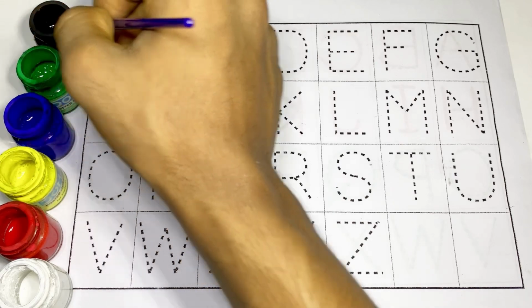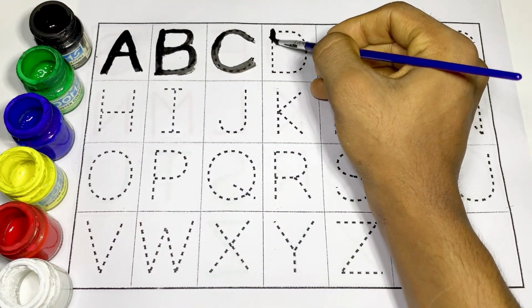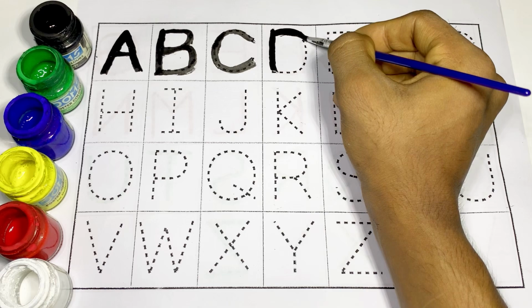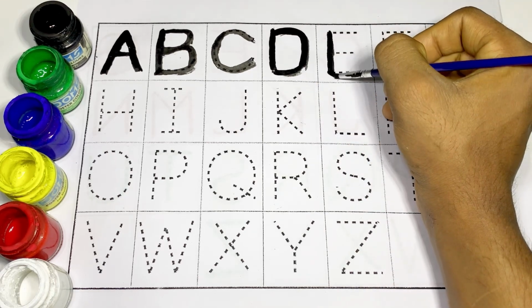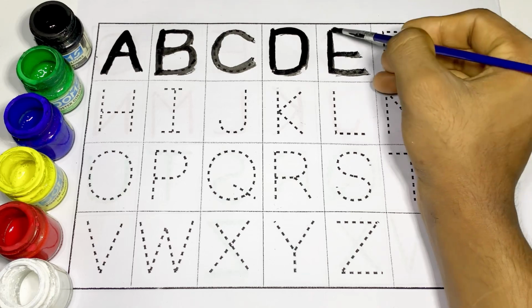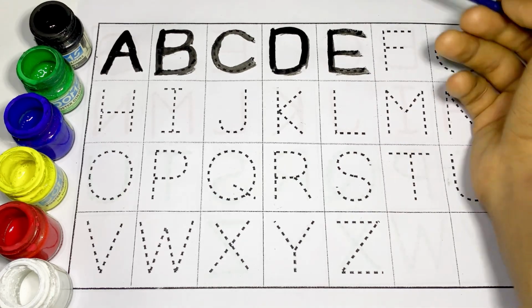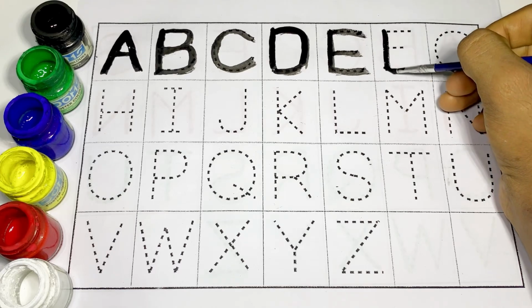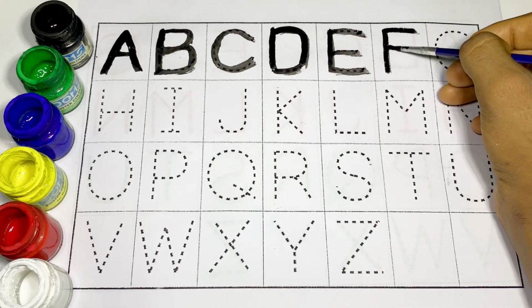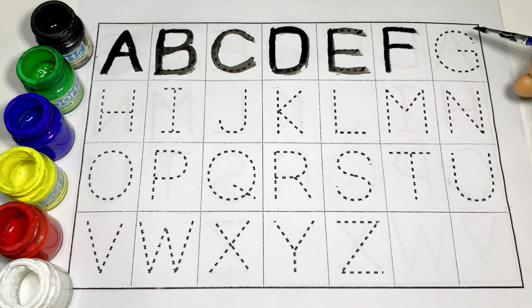C. C for cat, C for car. Kids, again use black color and draw. D. D for dog, D for doll. E. E for egg, E for elephant. Kids, again use black color and draw. F. F for fish, F for fan.